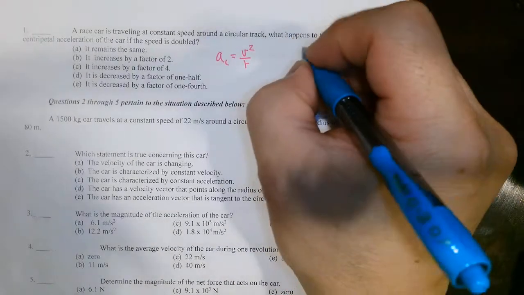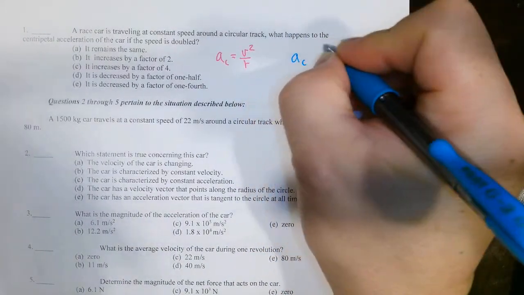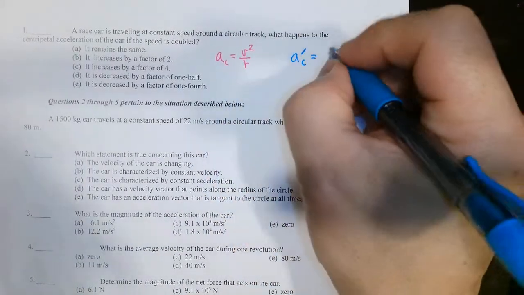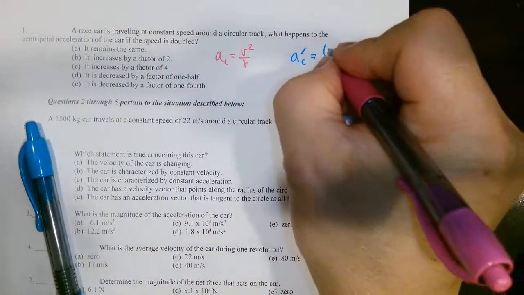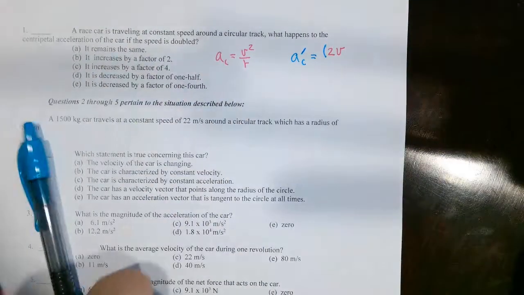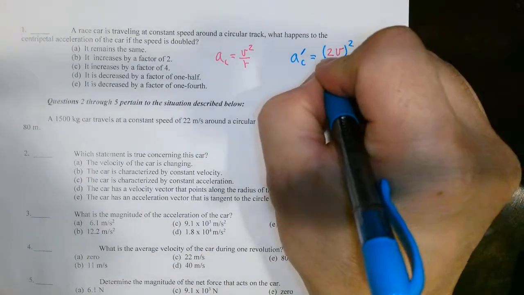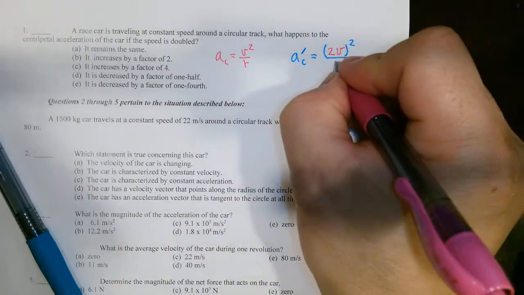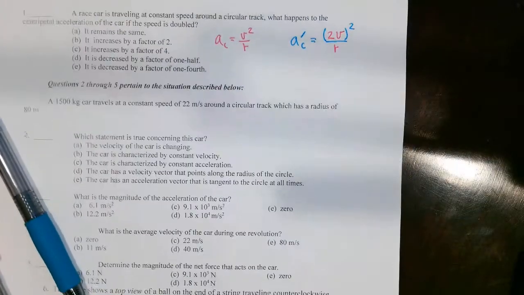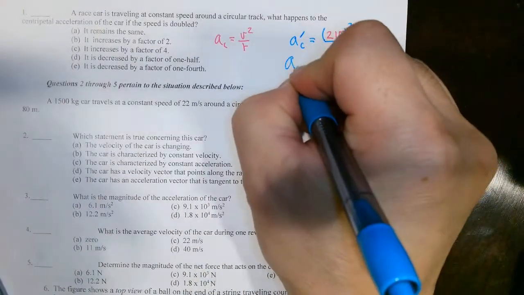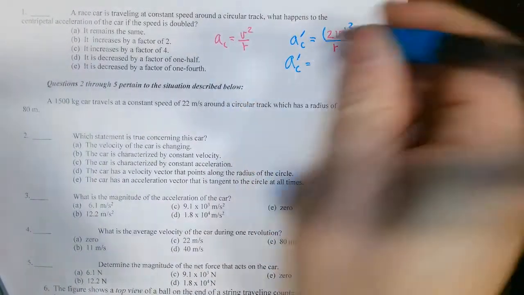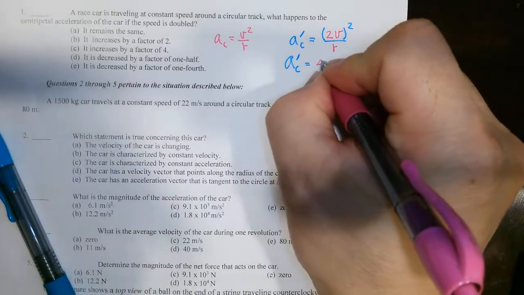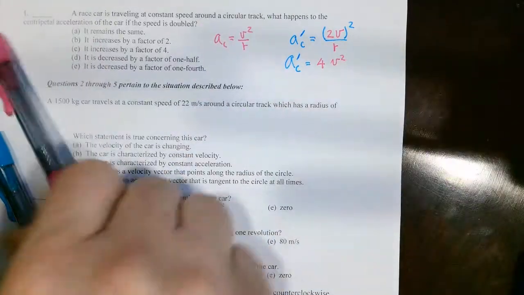Well, if we double the speed, our new a sub c, I'm going to just say a sub c prime, is equal to, when we double the speed, we get 2v squared over the same r. Our new centripetal acceleration will now be, if I square what's inside the parentheses, 4v squared over r.